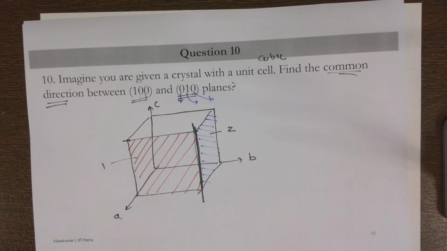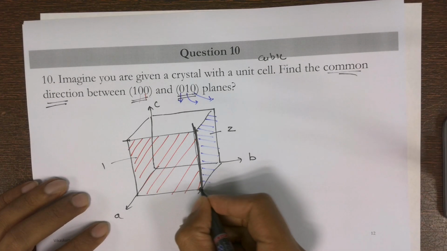Zero zero zero. Anything else? Yeah. Abhimanyu, not 0 0 0. Swarangi is telling the Z. That's right. So it is going along the Z direction, right?